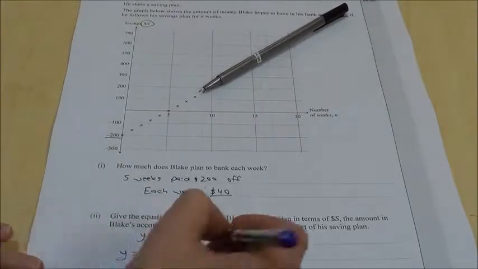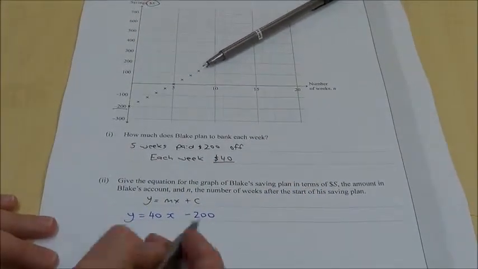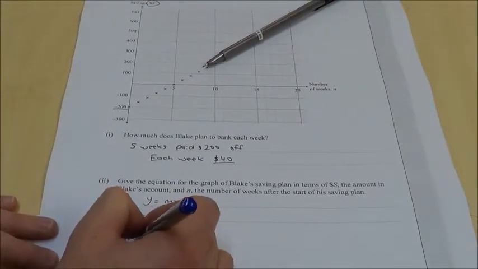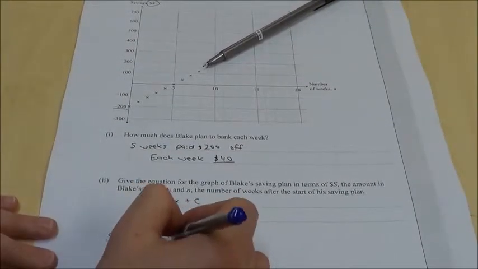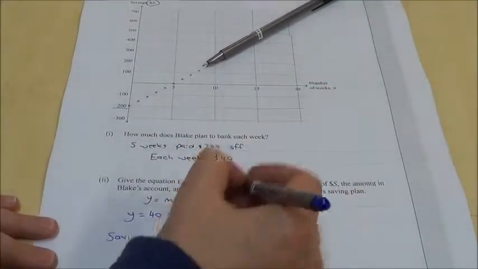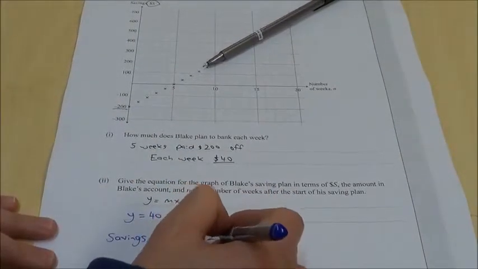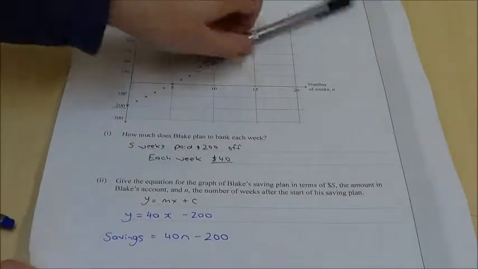Now, that would be a good achieve level answer, but I can make that slightly better by saying savings, see that's my y value, equals 40 times N for the number of weeks, take away 200. Next question.